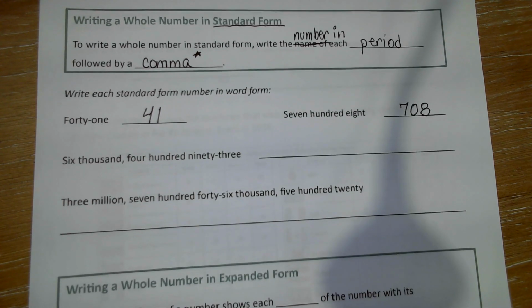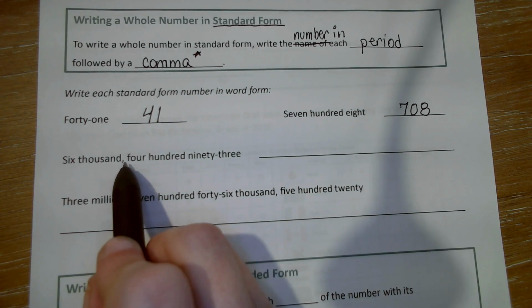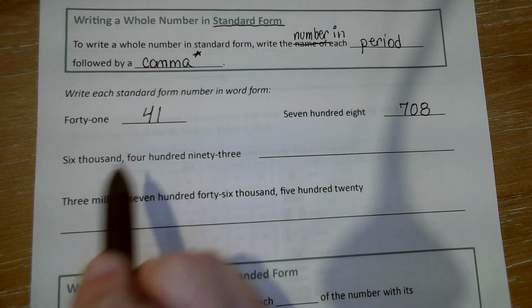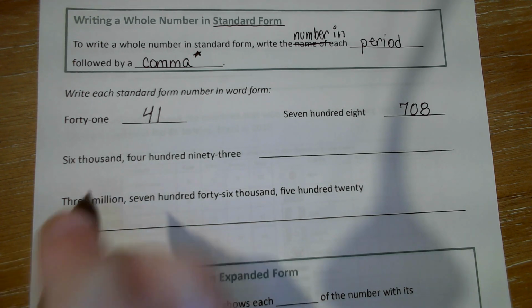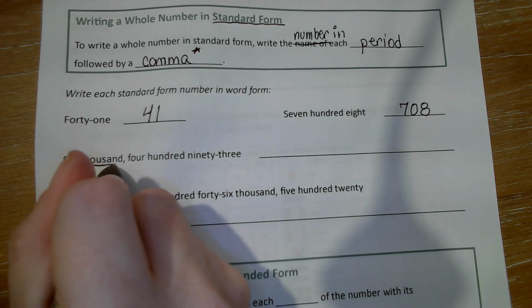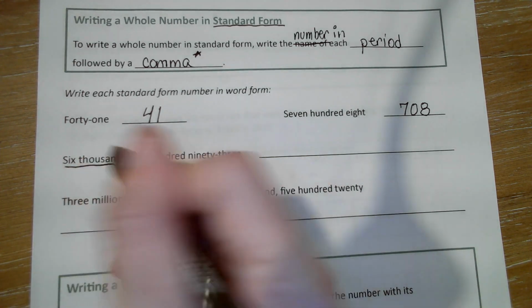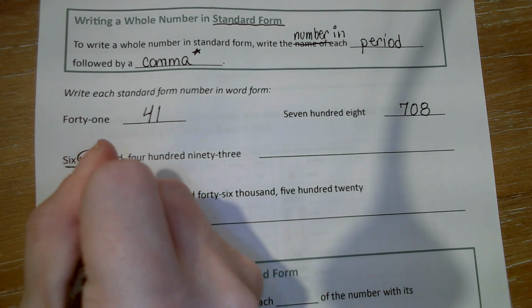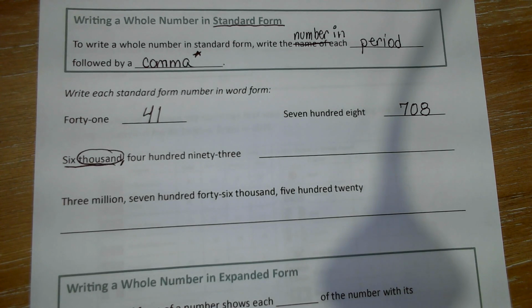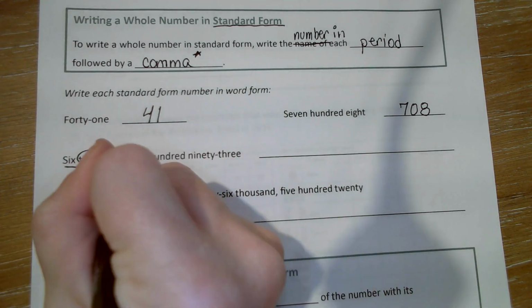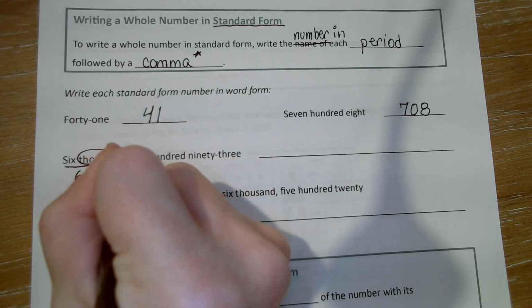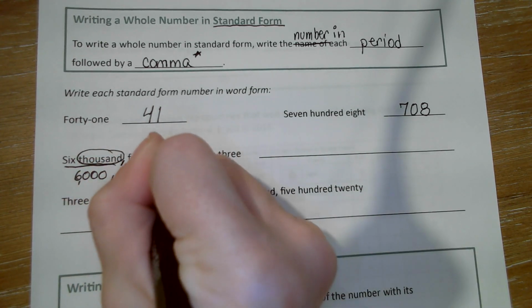Now, let's make it a little harder. Now I have a period name, so that means I am using more than one period. So I'm going to start and read this. I've got 6,000 and then a comma. Now remember, the word thousand tells me the period I'm in. So I'm not going to write 6,000, comma, 493.